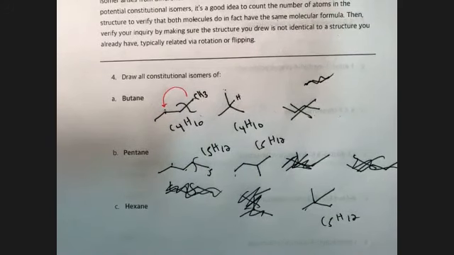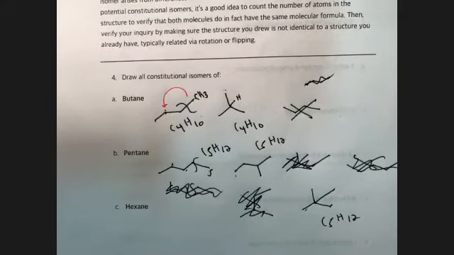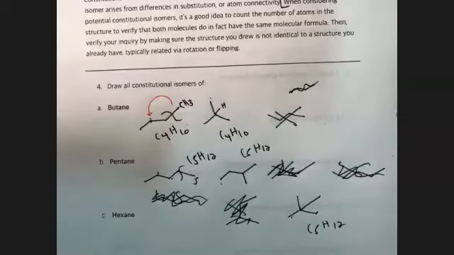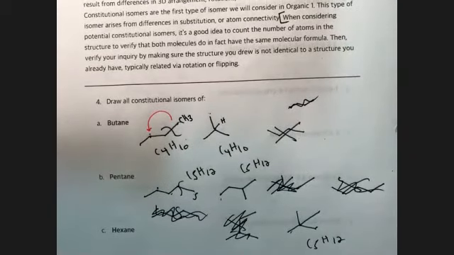And again, you just take fragments off, glue them somewhere else, check the molecular formula, and make sure you can verify that they're not the same as something you already drew.